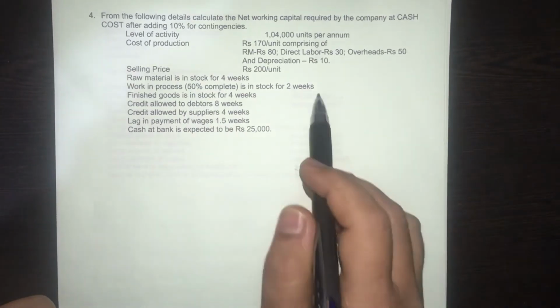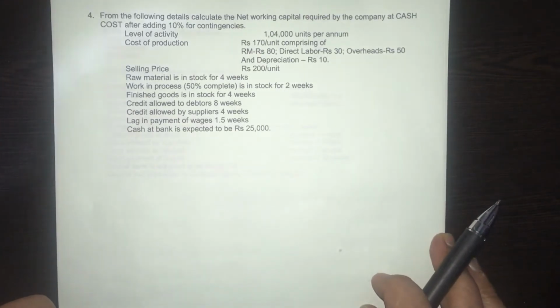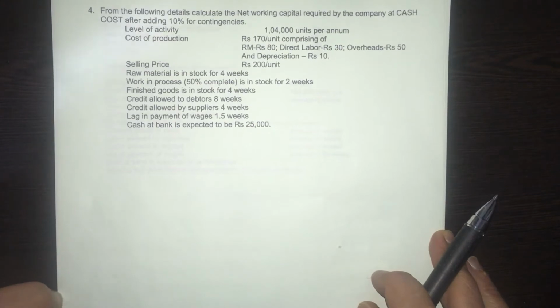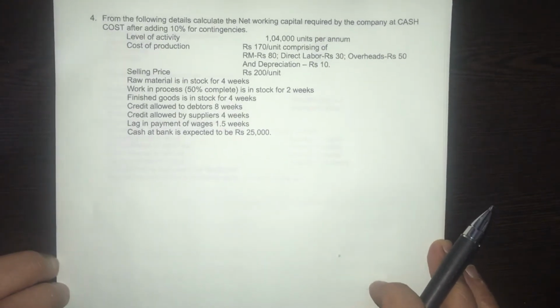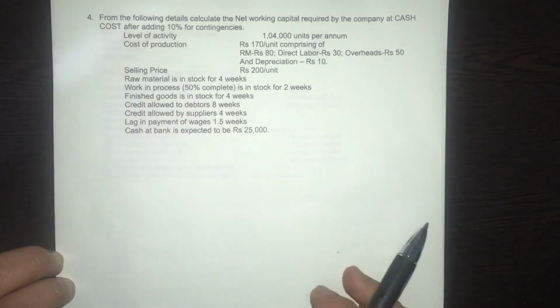Similarly, depreciation here it's given. Now, depreciation also does not involve a physical cash flow. Therefore, we have to ignore depreciation. Otherwise, everything is the same like the previous problem. The only thing here again is we calculate at cash cost.